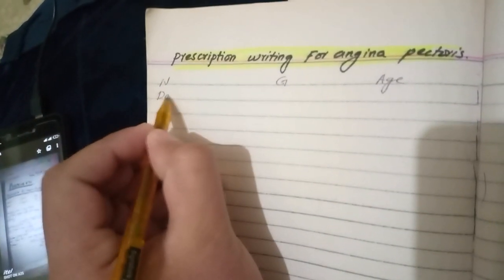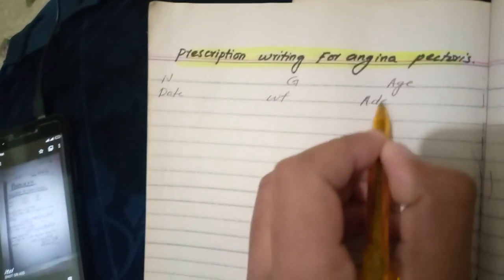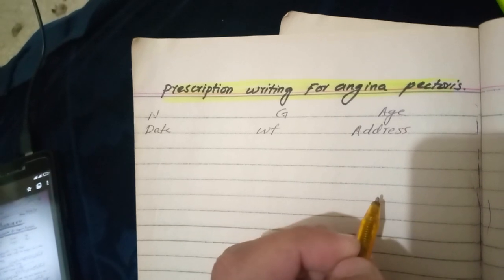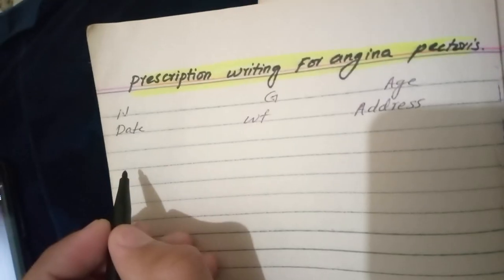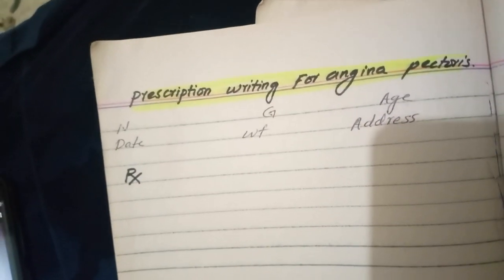ओके, उसके बाद डेट और weight and address. These are all written first of all before writing prescription for a patient. After that, we are going to write orex. It means that to take.